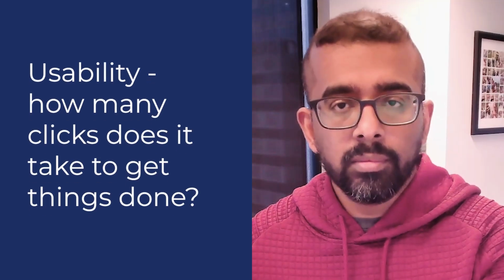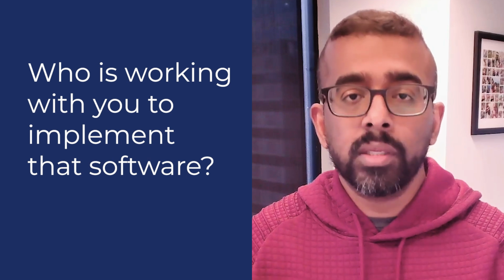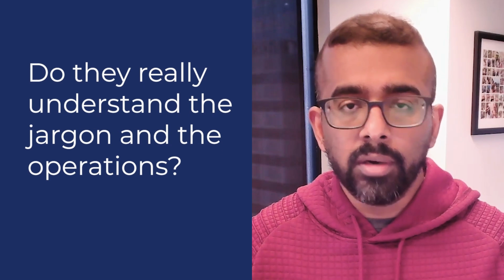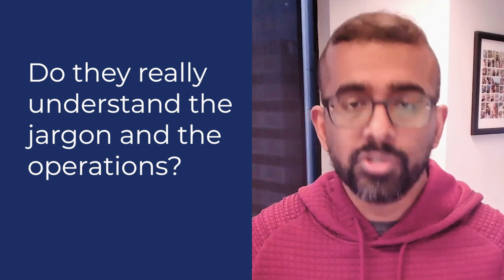But what really matters is usability. How many clicks does it take to get things done? And that directly ties to the deep understanding of the team that built it. And the second thing is, who is working with you to implement that software? Do they really understand the jargon and the operations, and have they walked in your shoes? And if they have, you're going to be able to talk to them in your language and focus on your root causes, rather than trying to explain your operations or medical education operations to that team.